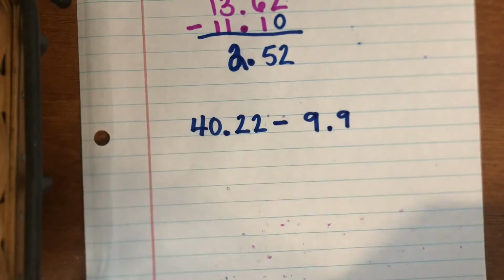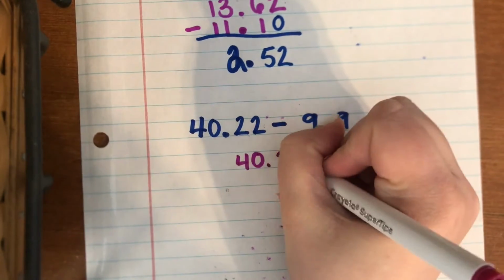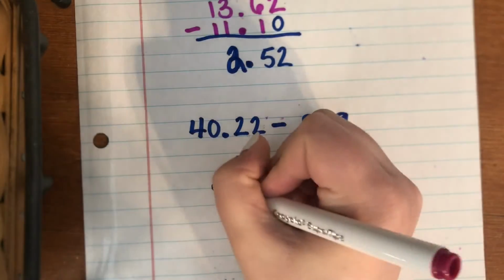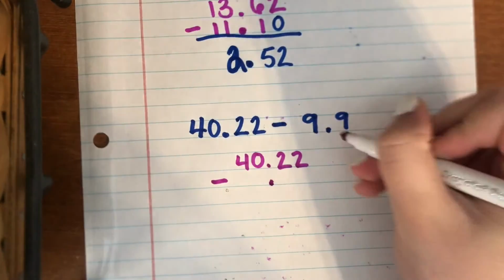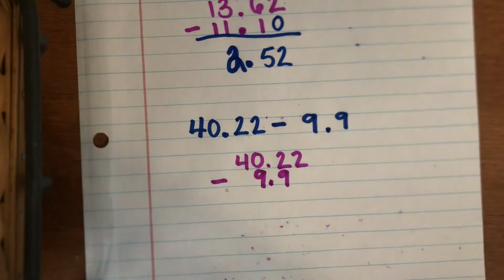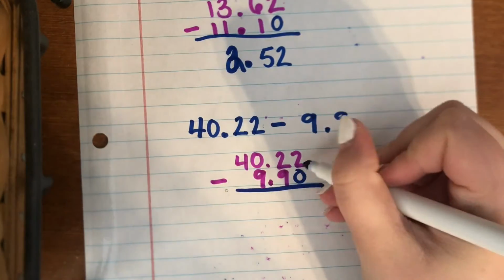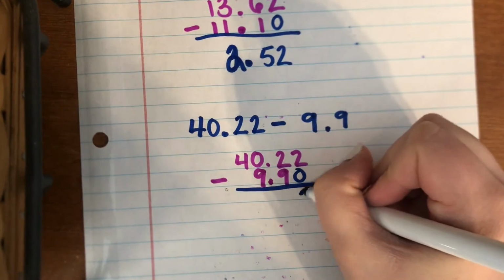All right. So again, I'm going to align them up and down, 40 and 22 hundredths. Take away 9 and 9 tenths, so 9 ones, 9 tenths. I'm going to add in a 0 there as a placeholder. 2 minus 0 is 2.